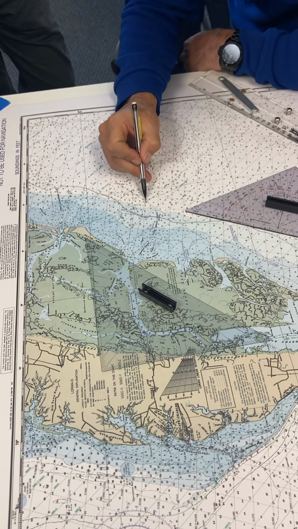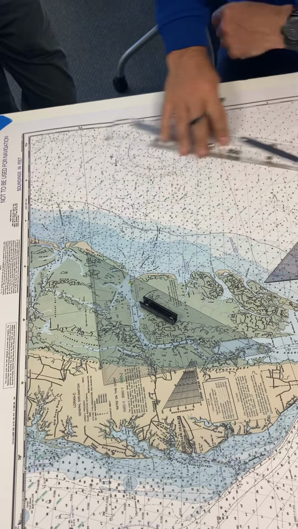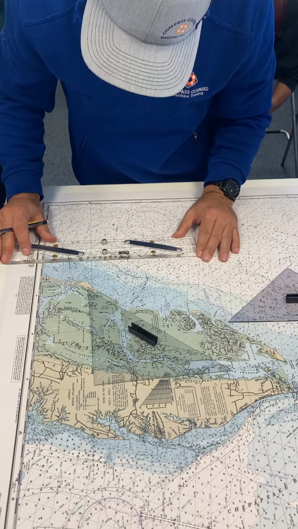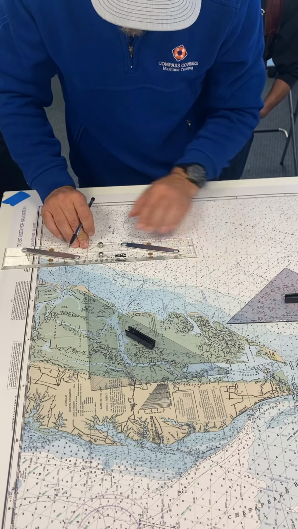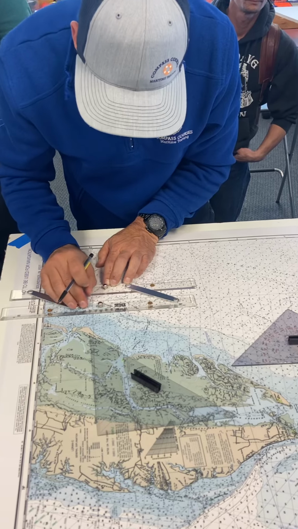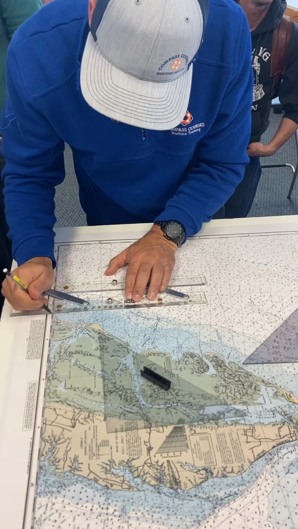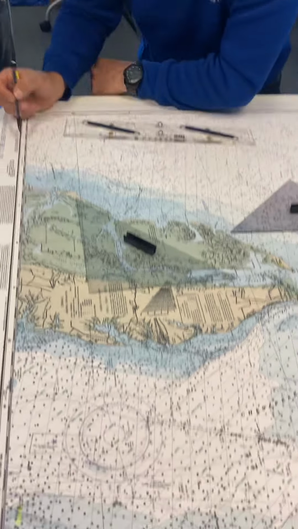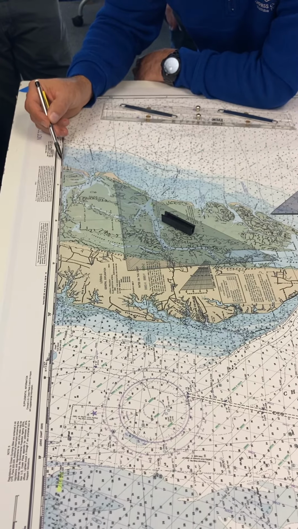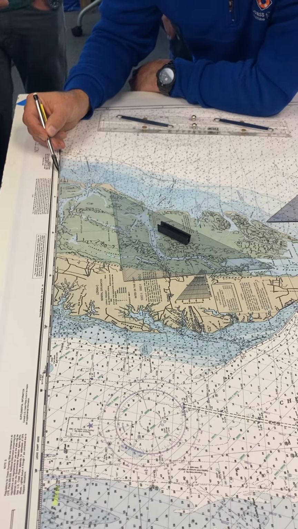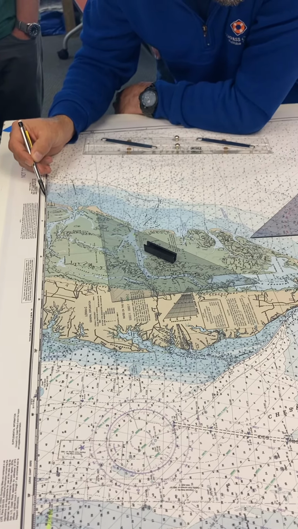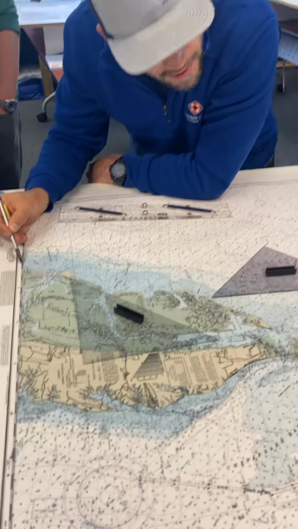So what latitude and longitude is this? Easy, right? Now I just go over here, put this parallel rule up against this line of longitude, slide out till it hits the dot right there, and go up here and figure it out. I'm at 75 41.123. Is that one of my options for longitude? Yep. 75 41.3. Yep. Yeah, it is better.